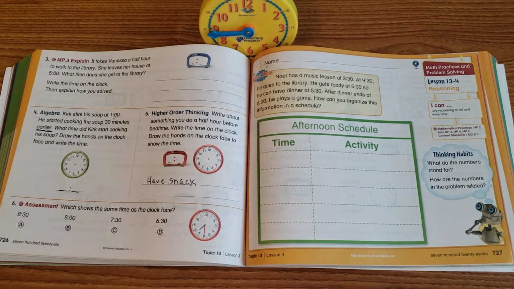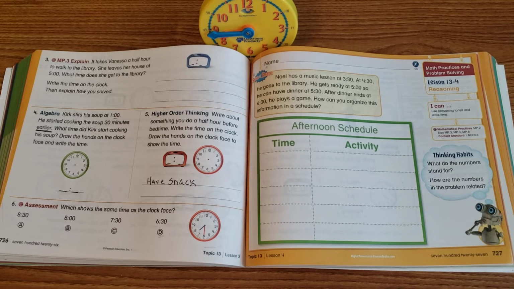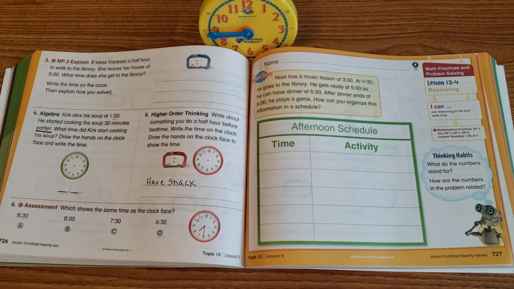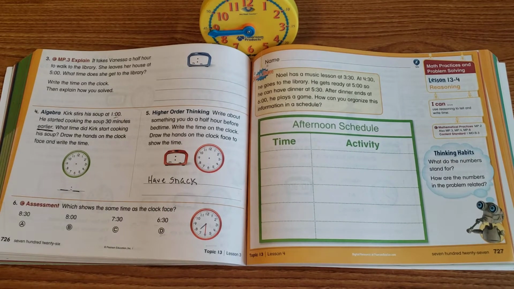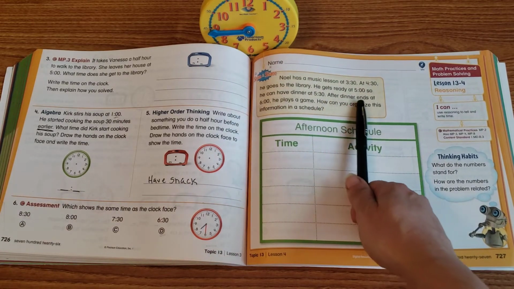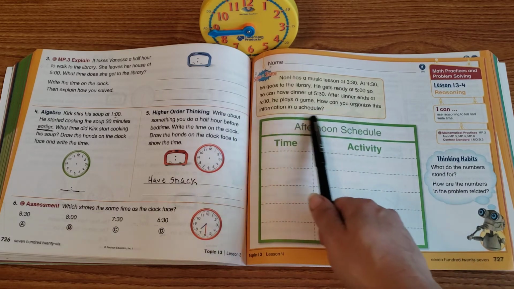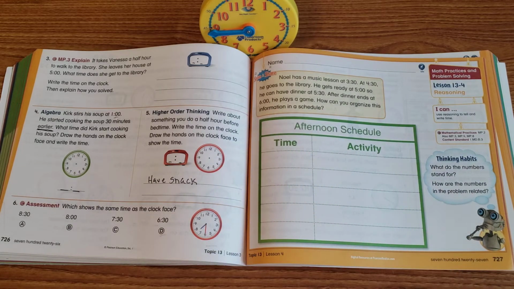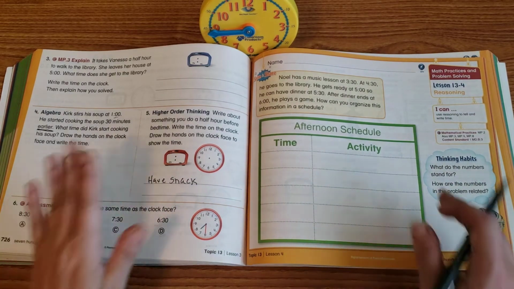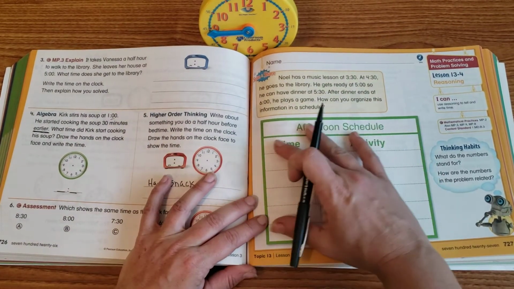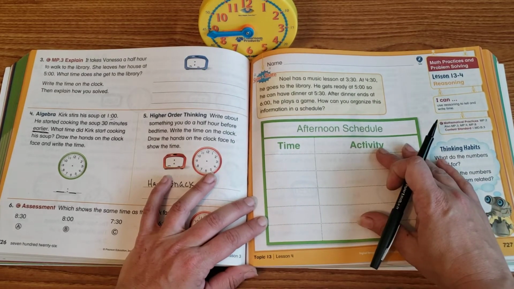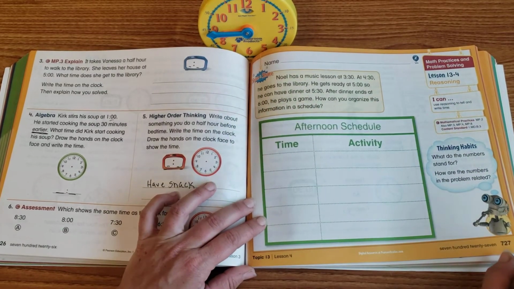It says, Noel has a music lesson at 3:30. At 4:30, he goes to the library. He gets ready at 5 o'clock so he can have dinner at 5:30. After dinner ends at 6 o'clock, he plays a game. How can you organize this information in a schedule? All right, so that's a lot that they just gave us. It's hard to follow, so we want to put it into a schedule like this so that it's easier for us to understand.